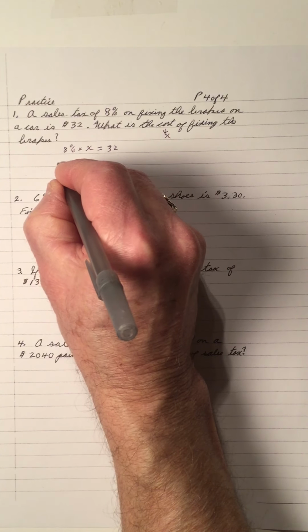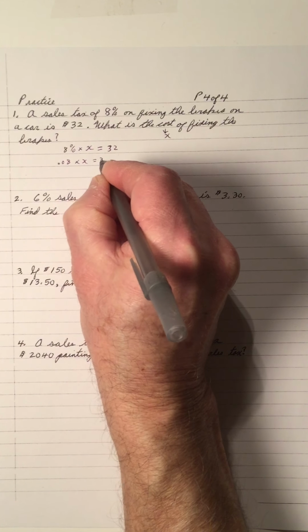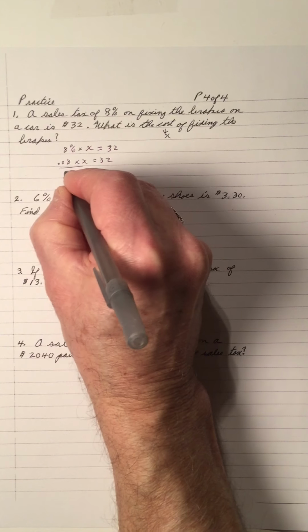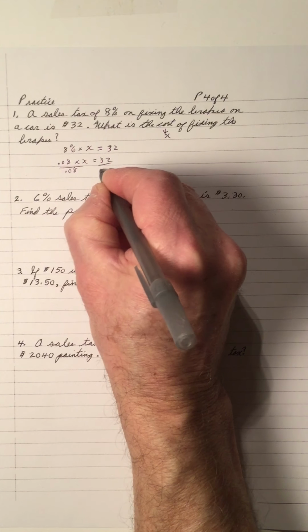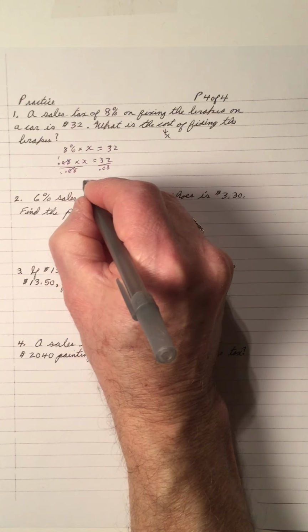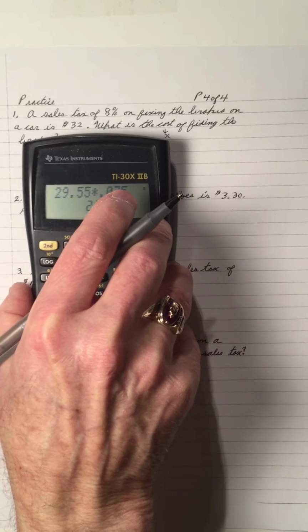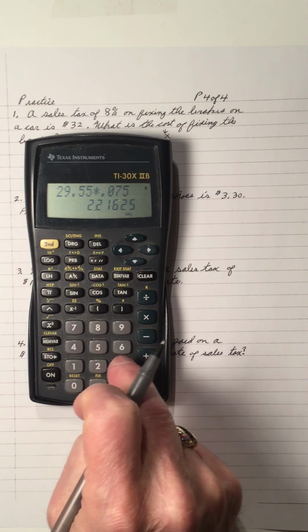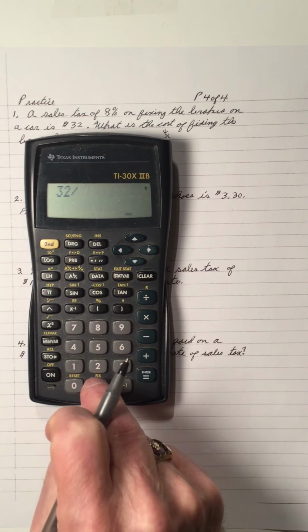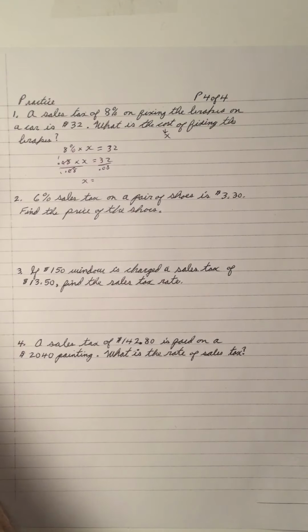And we change our percent to a decimal, decimal 0.08 times X equals 32. And we divide by decimal 0.08 on both sides. The decimal 0.08 cancels out. I get X is equal to 32 divided by decimal 0.08. So 32 divided by decimal 0.08, and I have $400.